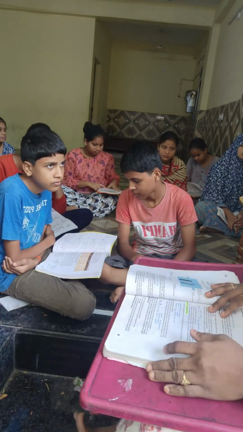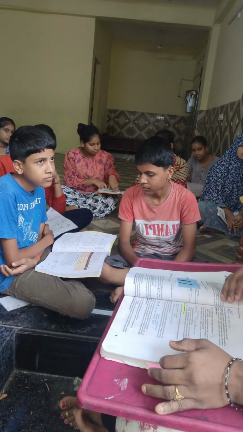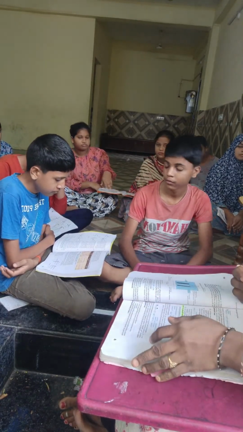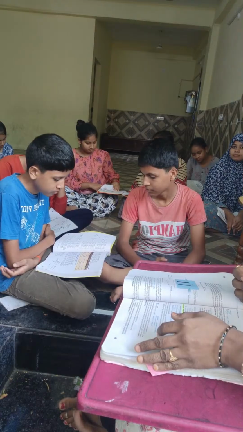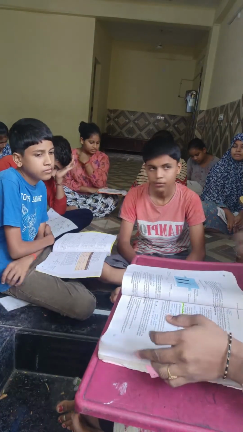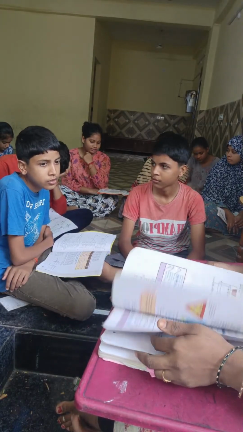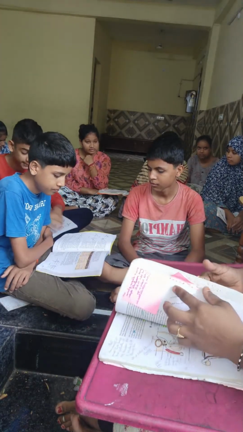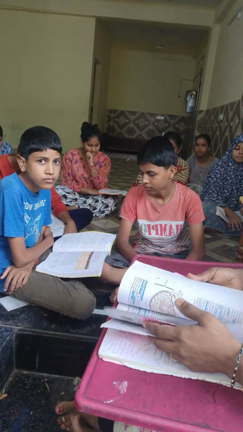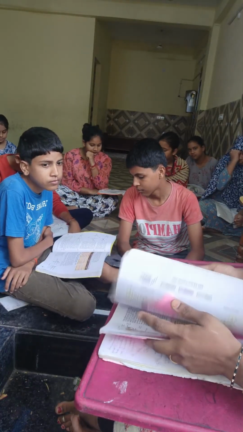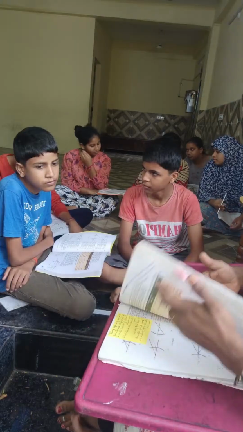Spherical mirrors, image formation. So we have seen at point C, beyond C, center of the curvature, between center of the curvature and pole. What is the page number?